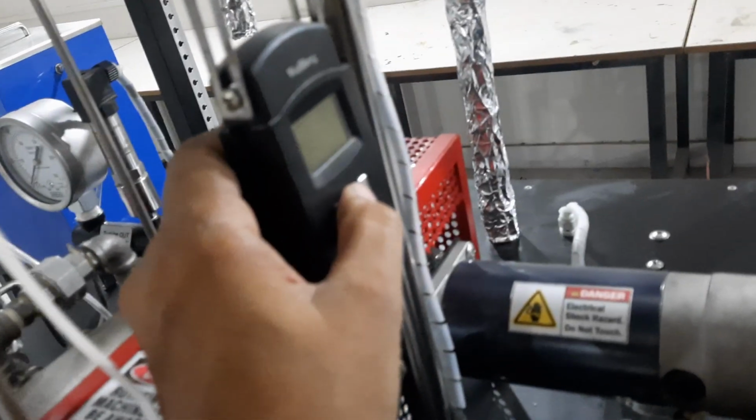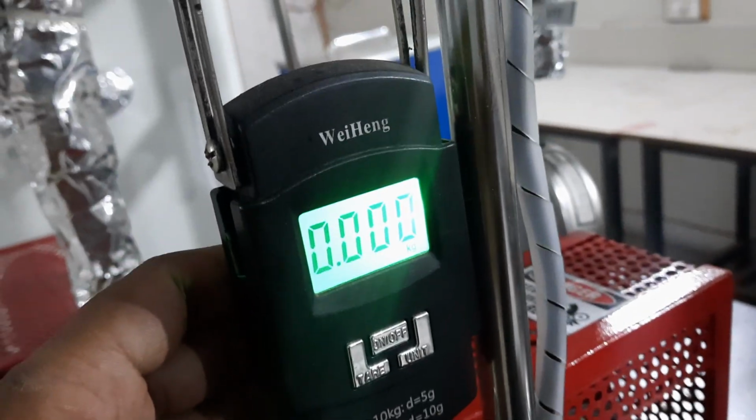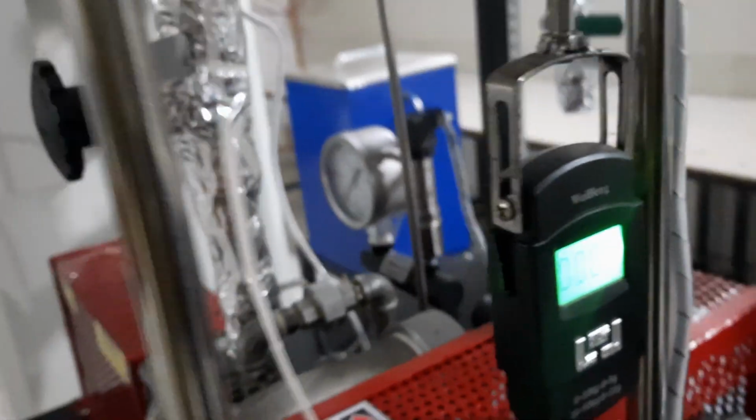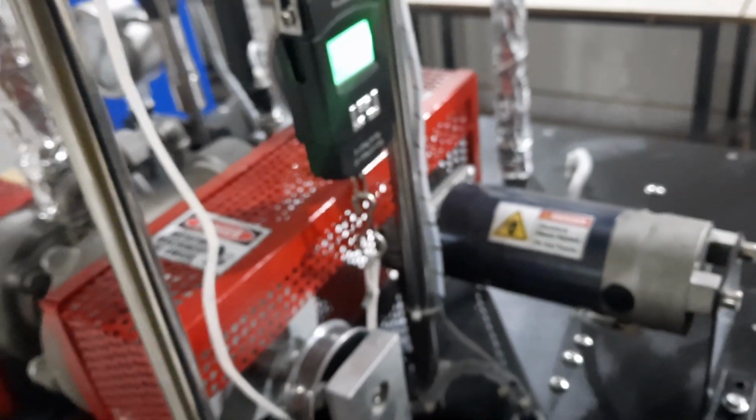Now I will turn on this meter. And I will apply some load.